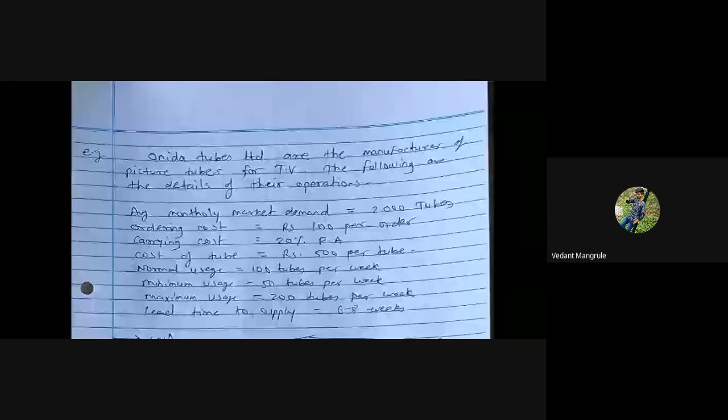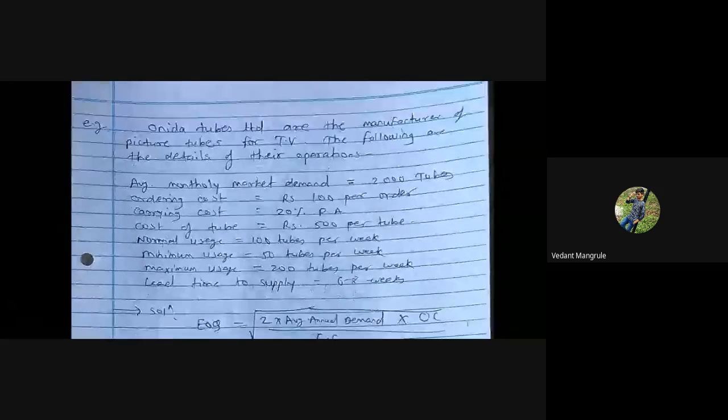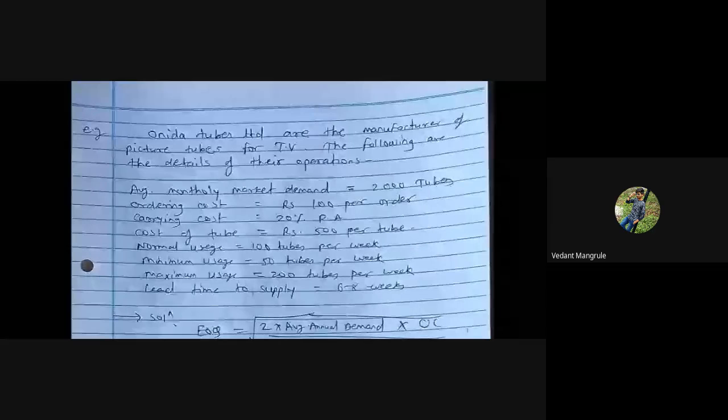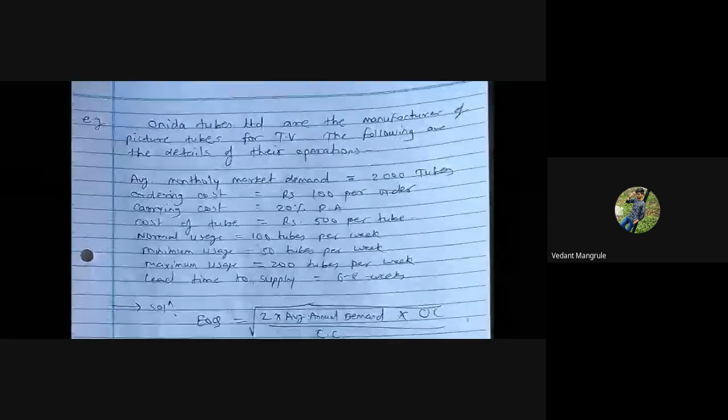So what have they asked? Now they want to calculate the economic order quantity. That means how much we should order per month. So what is the formula for EOQ?